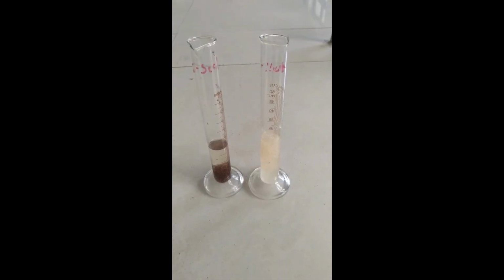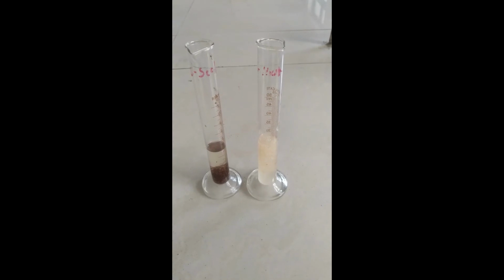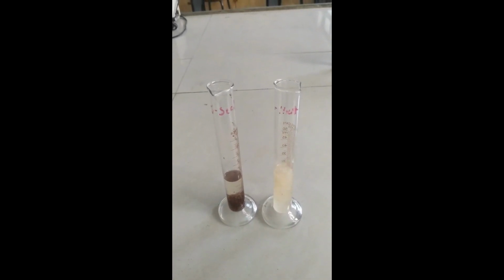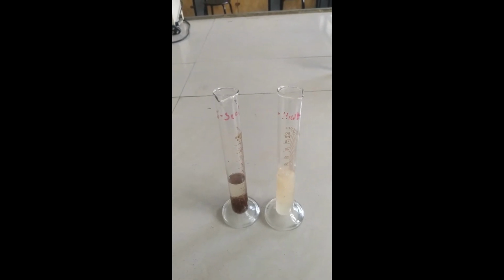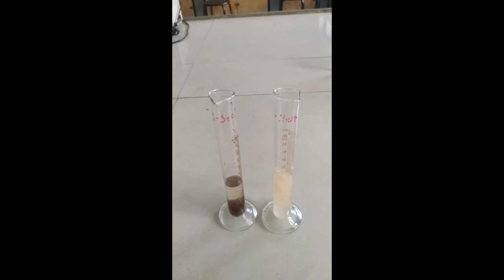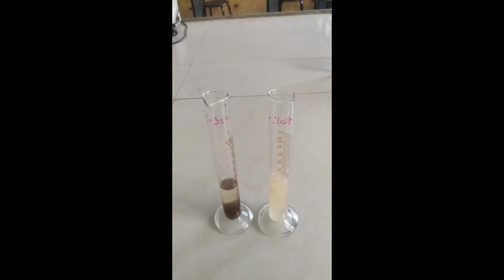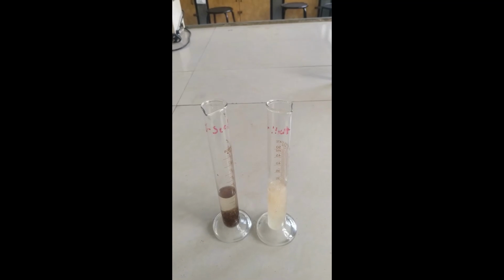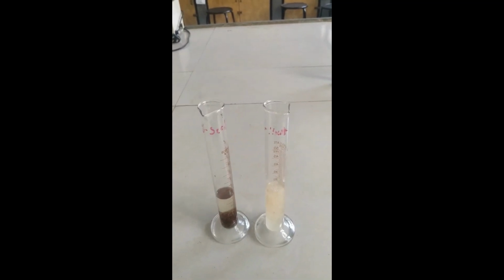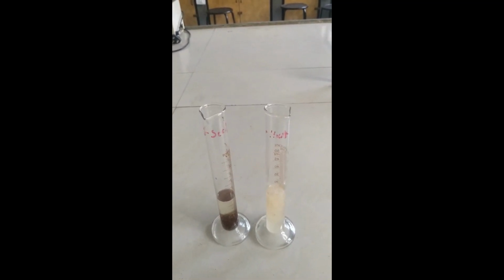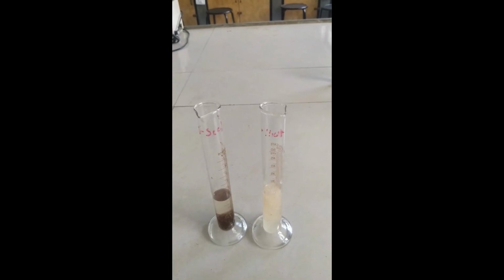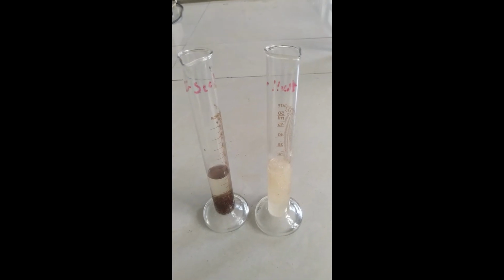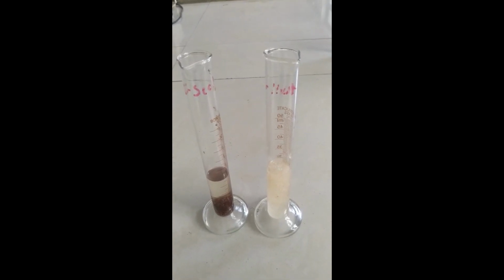After keeping for 24 hours, for both the samples, that is isabgol husk and isabgol seed, we will measure the swelling index. For measuring the swelling index, first we will take the initial reading, then after 24 hours we will again take the reading, and then the final reading minus the initial reading will give the final swelling index for isabgol husk and isabgol seed. So this is the swelling index after 24 hours.